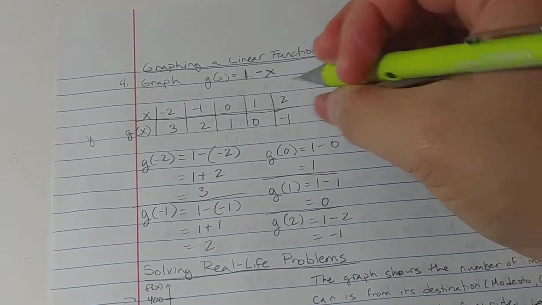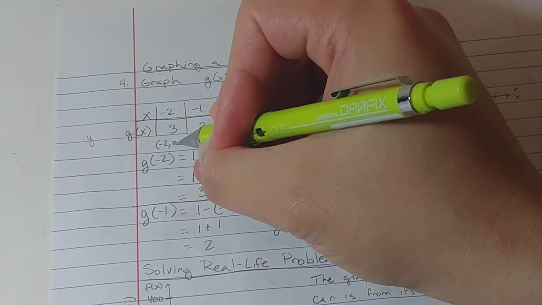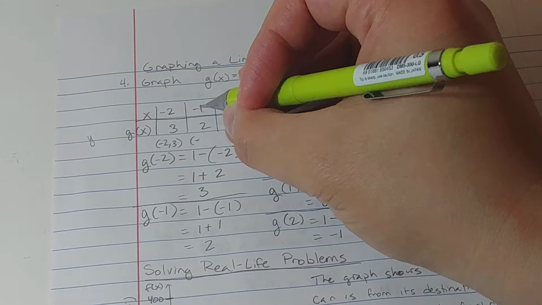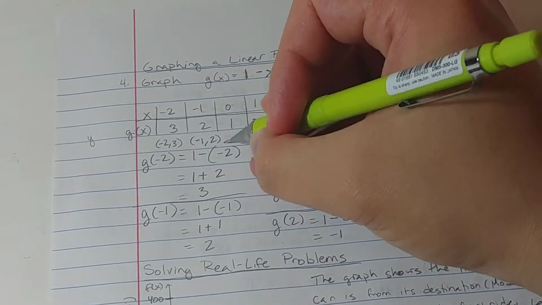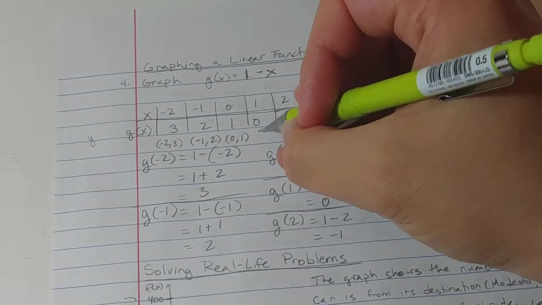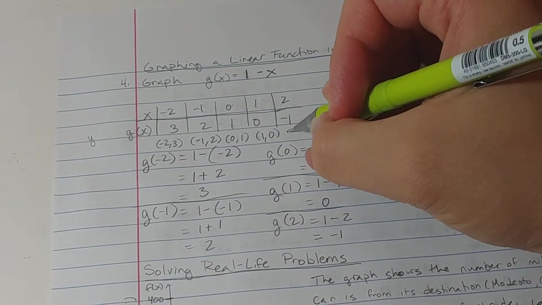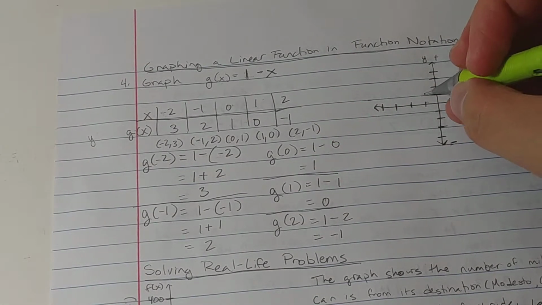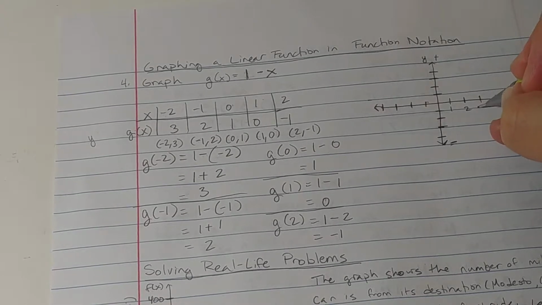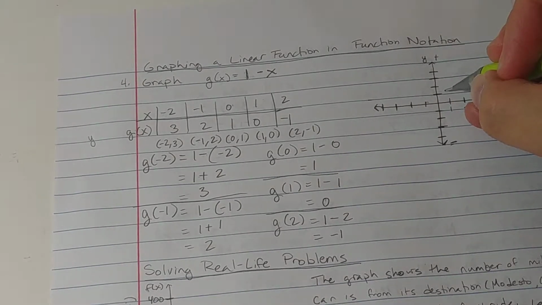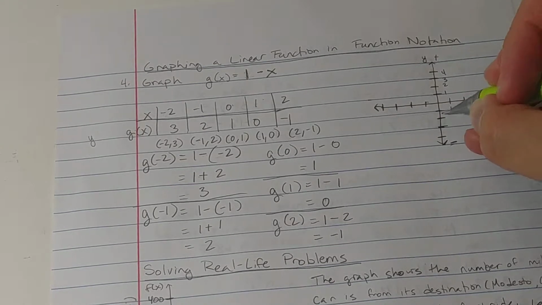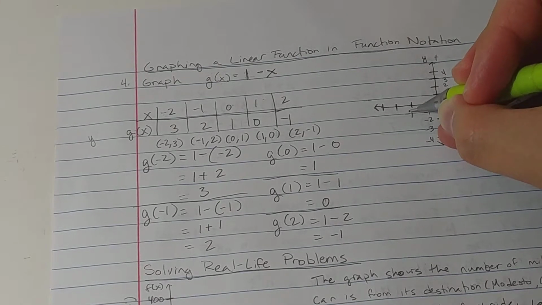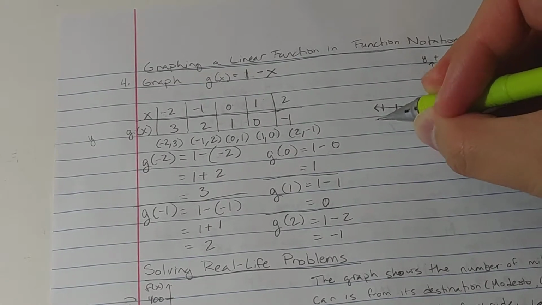And there we go. So those are our points, -2, 3. And you don't have to do these ordered pairs, but I'm just writing it so you know it. -1, 2, 0, 1, 1, 0, and 2, -1. Alright, so we're going to plot all those points, and it's just a regular scaling. Nothing fancy. 1, 2, 3, 4, -1, -2, -3, -4, -2, -1, -2, -3, -4.